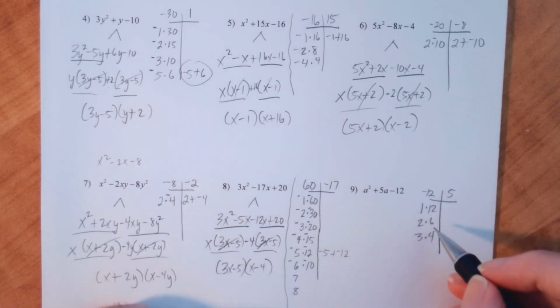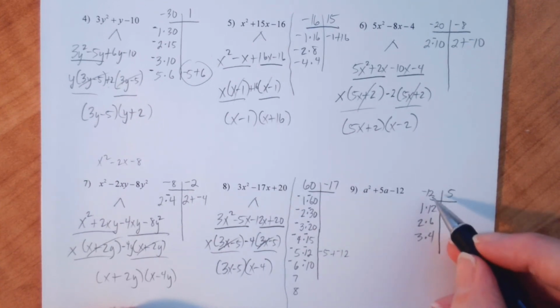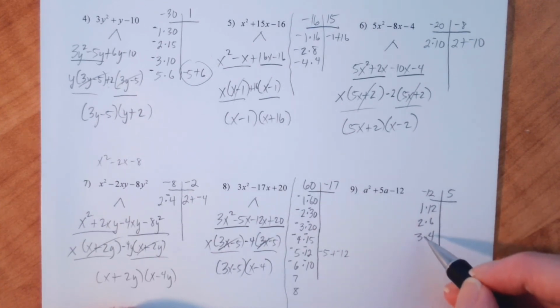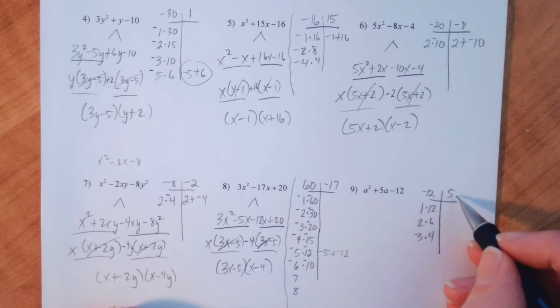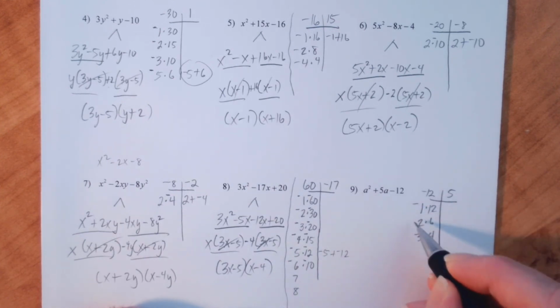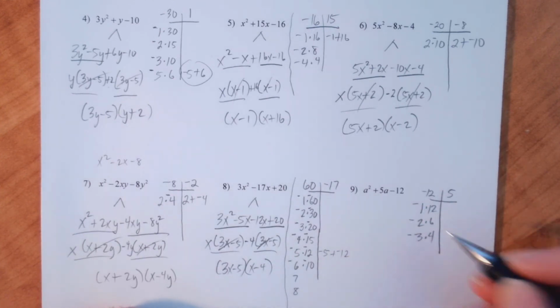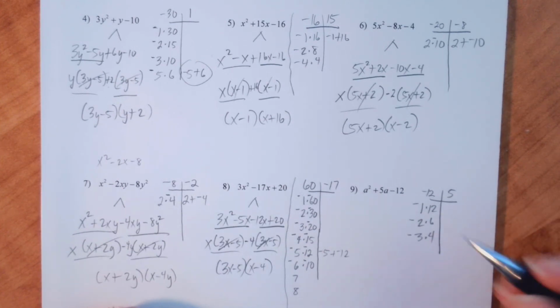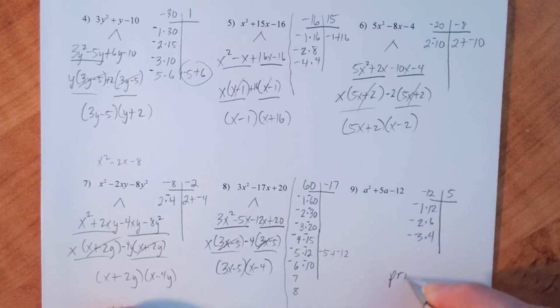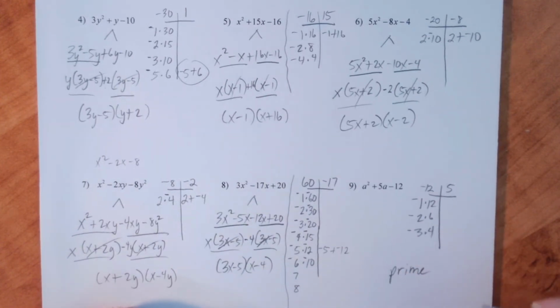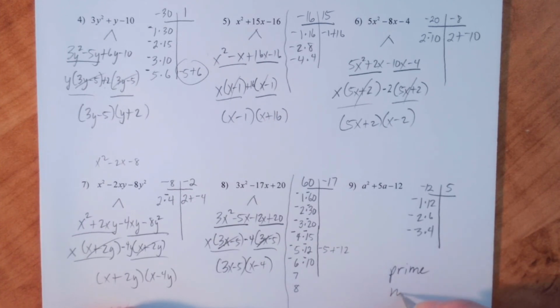Now, since these numbers multiply to a negative, I know they have opposite signs. Since they add to a positive, I need to make the smaller ones negative. The problem is none of these add up to 5. And so in this case, this doesn't factor. We either call it prime, or I think our book is saying not factorable.